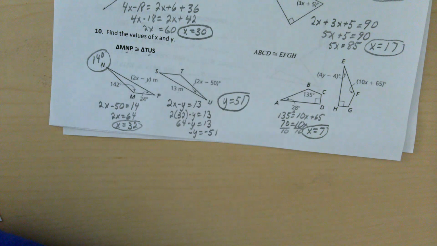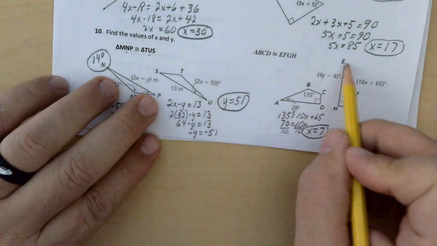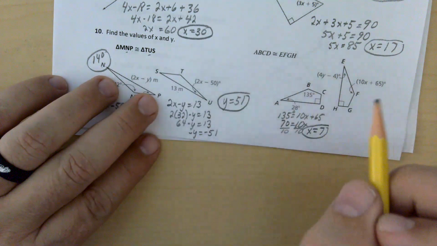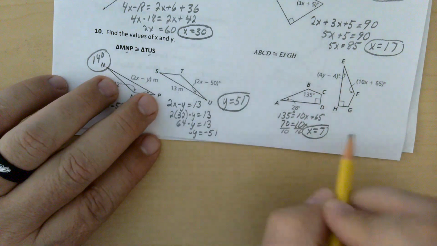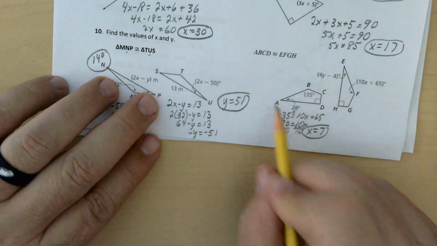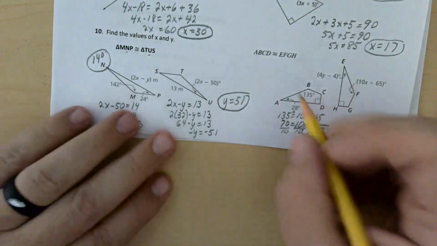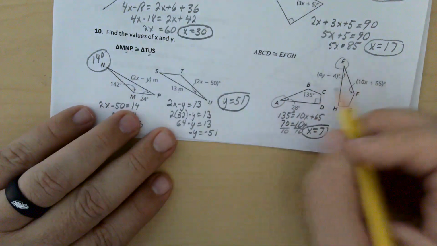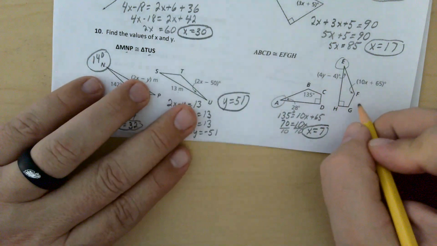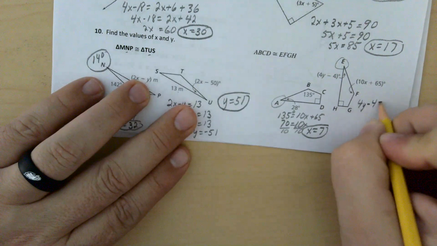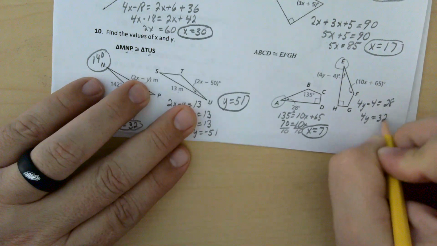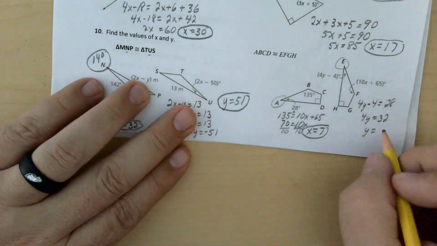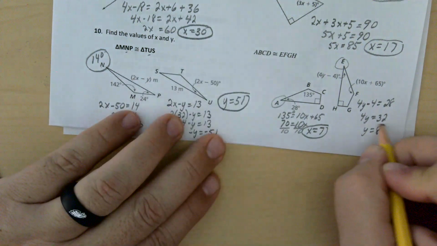Okay, so x is 7, and if I know x is 7, I need to then solve for y. We're going to be able to figure out that y is part of this angle, part angle E. E and A. So we don't need x. You can actually find these as two separate problems. I don't need to know x to find what y is. We see that A is 28, and we see that E is 4y minus 4. So I'm going to write 4y minus 4 equals 28. 4y equals 32. Divide by 4, and we're going to see that y is 8.